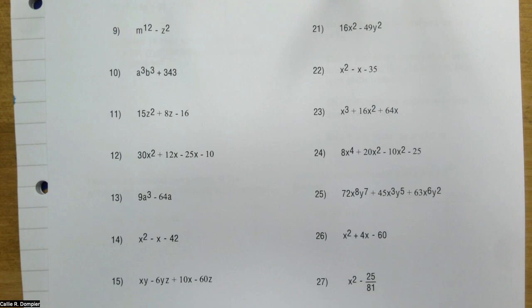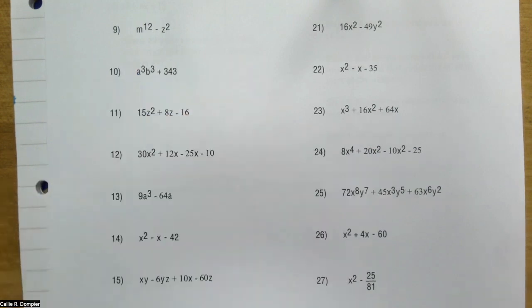Those two terms don't have anything in common. I am looking at them though and thinking that's only a binomial, and I see a cubed, so that might be a sum of two cubes, but that's not what we're doing right now.